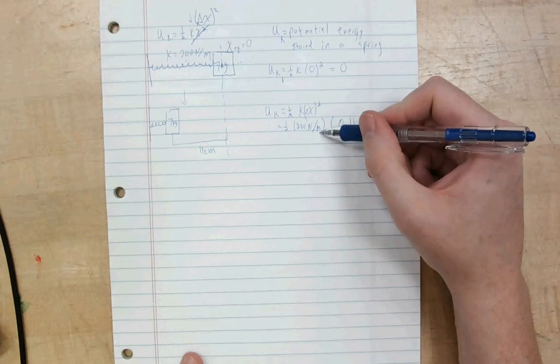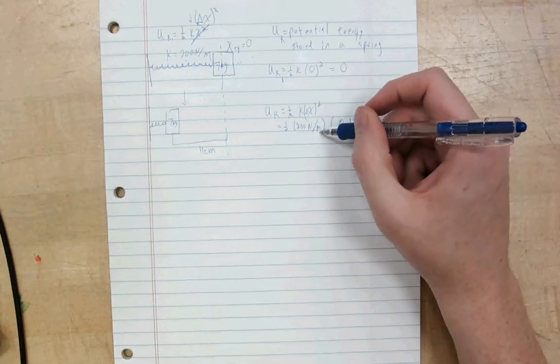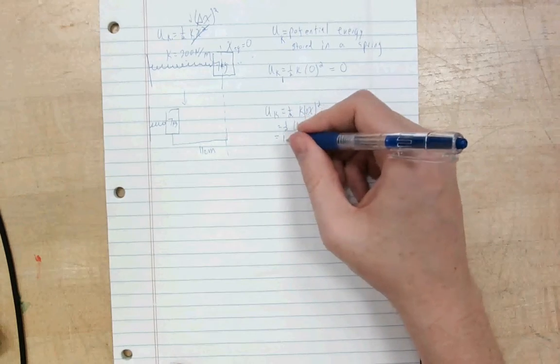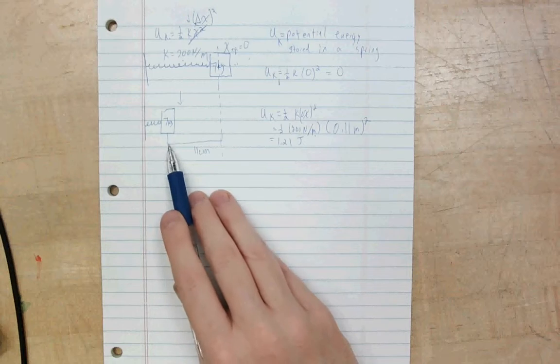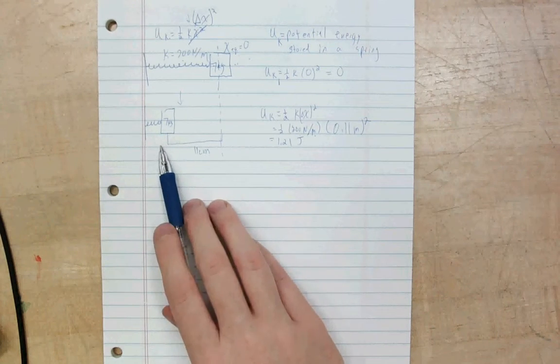Notice I have to use meters because the force constant has meters in it. That is 1.21 joules. And this is going to be our starting place for the rest of the problem.